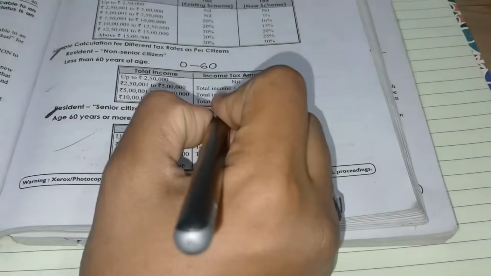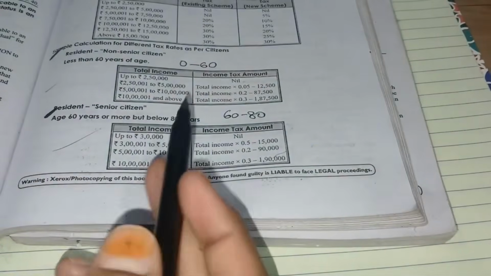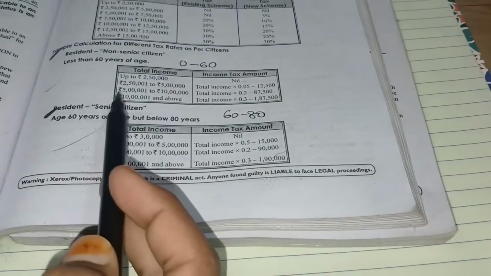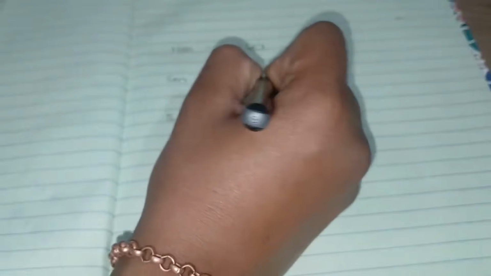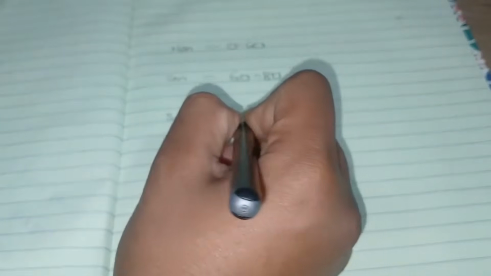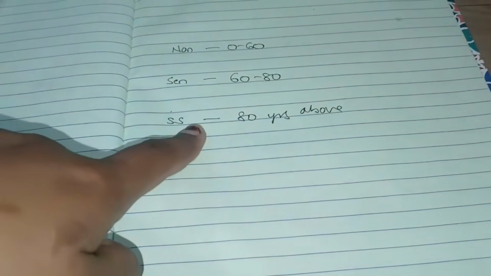If a person is above 60 to 80 years, he or she is considered as a senior citizen. So there are non-senior, senior, super senior. Non-senior means 0 to 60 years, seniors means 60 to 80 years, and super senior means above 80 years.